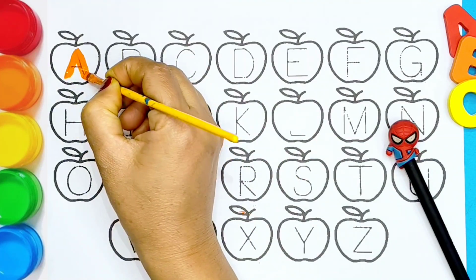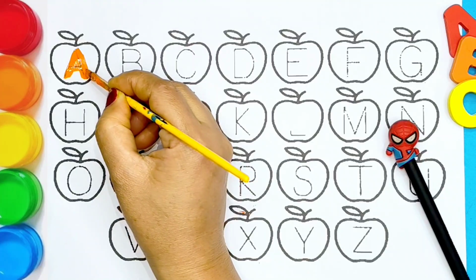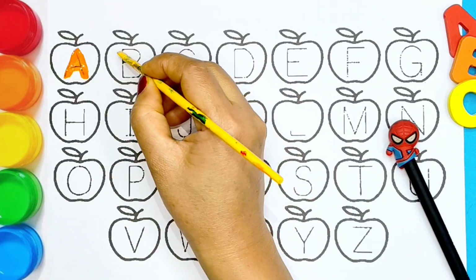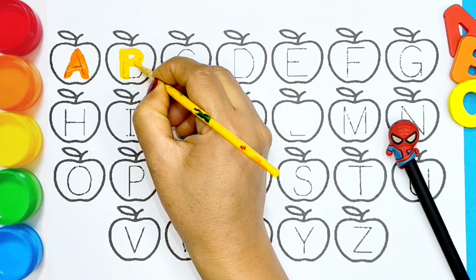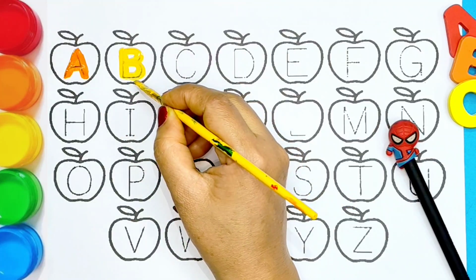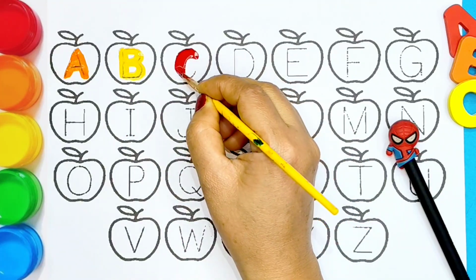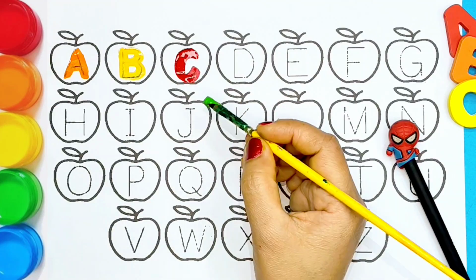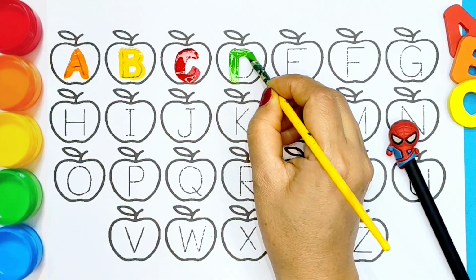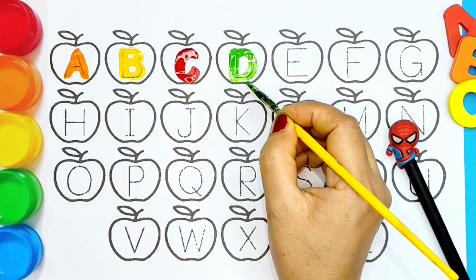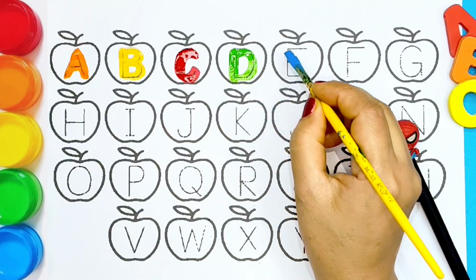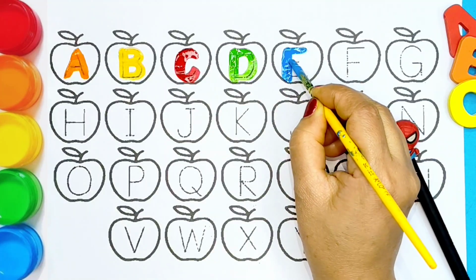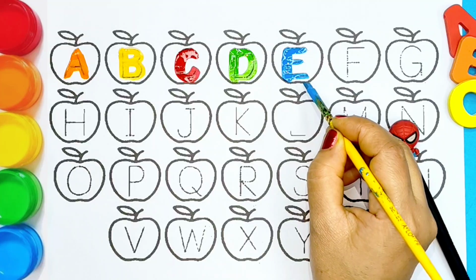Orange color. A. A for alligator. Yellow color. B. B for butterfly. Red color. C. C for cow. Light green color. D. D for dog. Sky blue color. E. E for elephant.